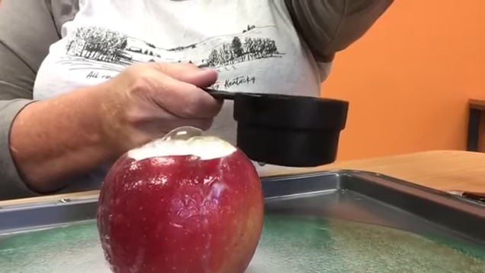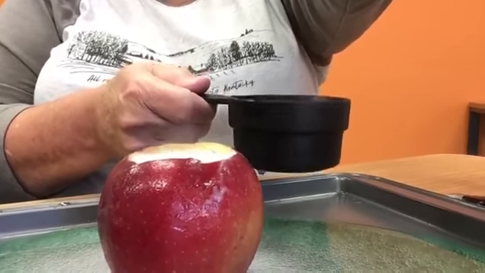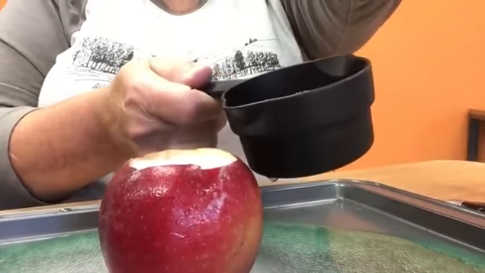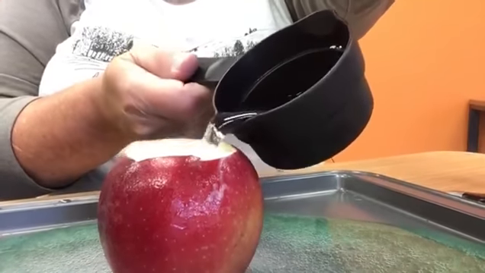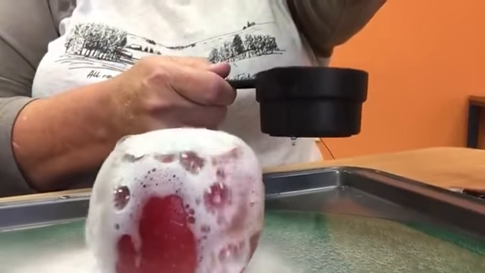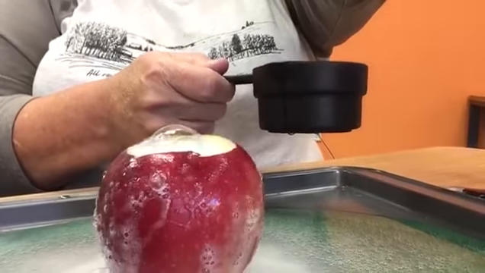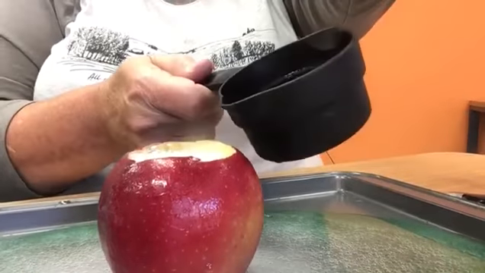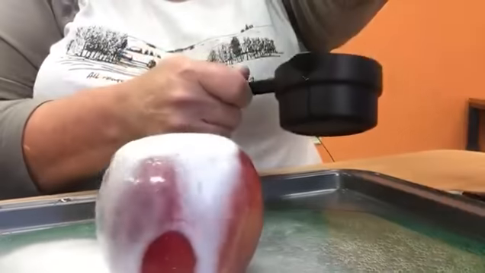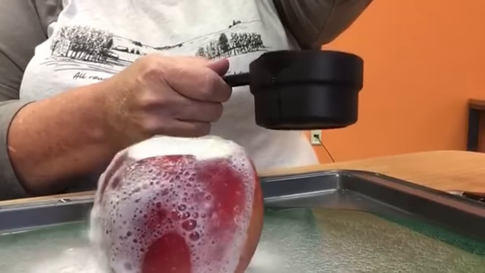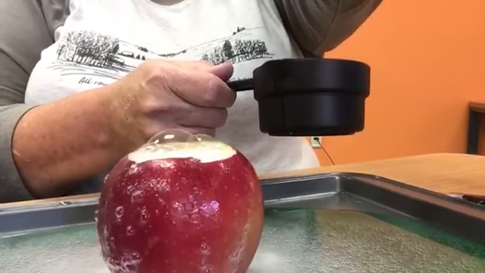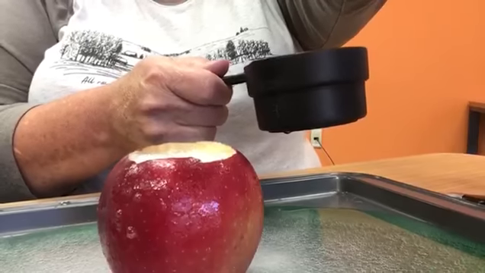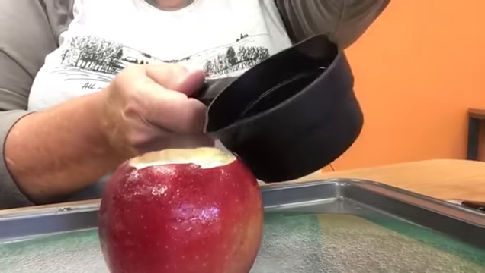This is a long volcano, isn't it? I made a really deep hole in my volcano, so we may not be able to judge which one makes the most fizz. Still fizzing though.